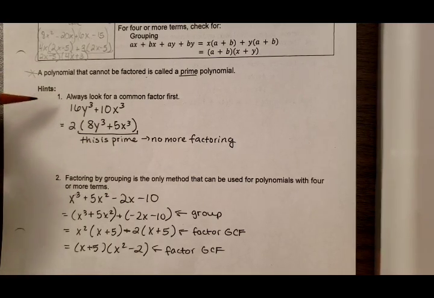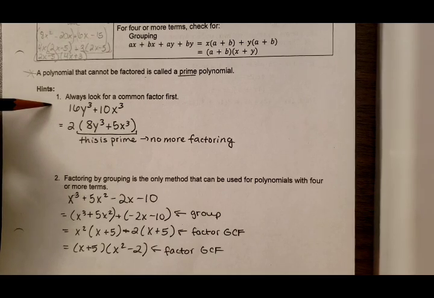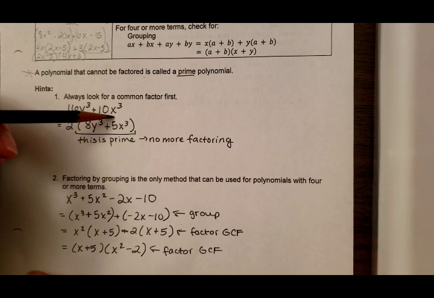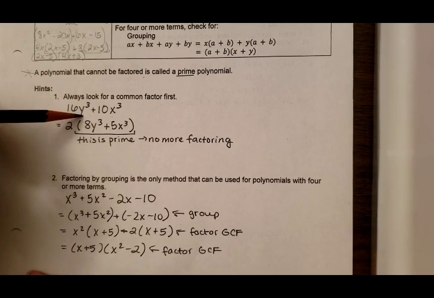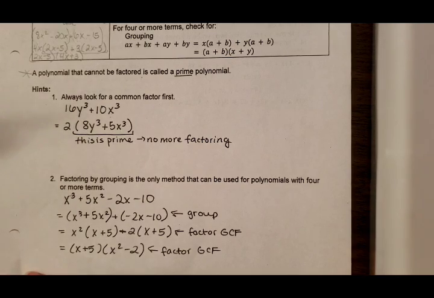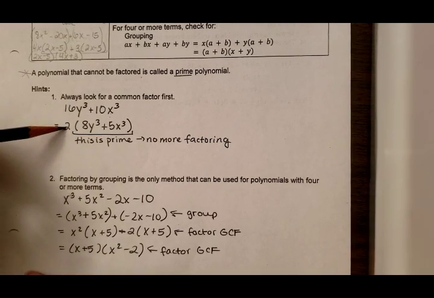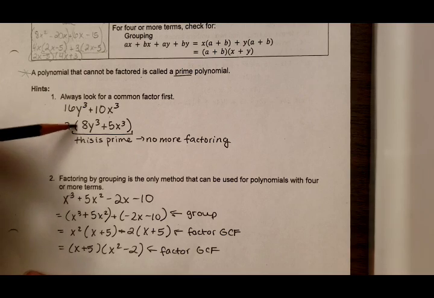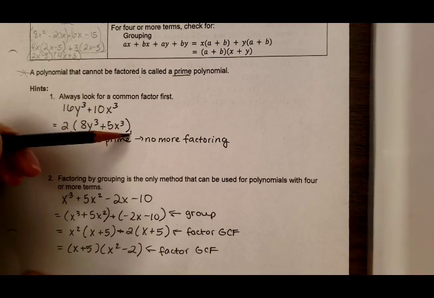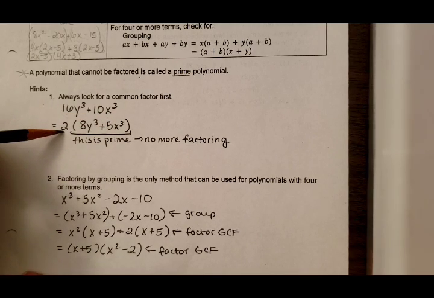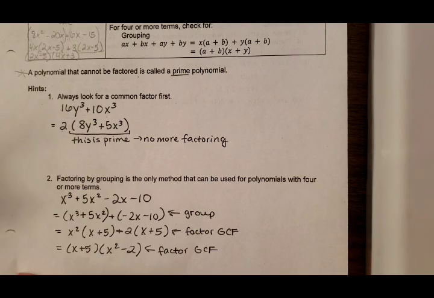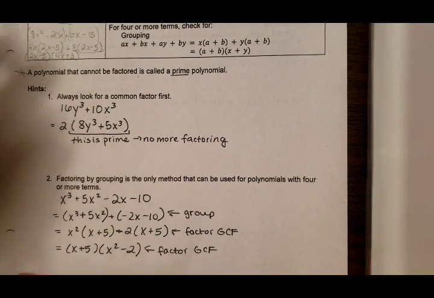So some hints. Like I said before in the first video, always look for common factors. So here, 16y cubed plus 10x cubed. Well, you see perfect cubes in the variables, but definitely not in the numbers. But there is something in common. You can factor out a 2. When you do that, then you end up with 2 times the quantity 8y cubed plus 5x cubed. That piece, what's left in parentheses, is considered prime, so you can't factor it anymore. So this would be your final answer. Some problems are going to be that simple for you right now.